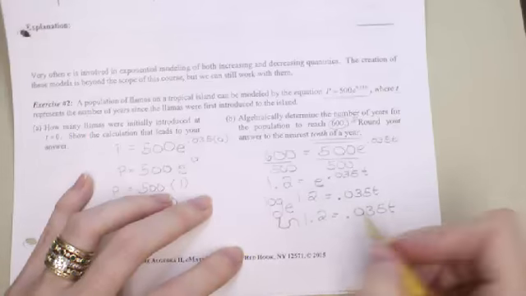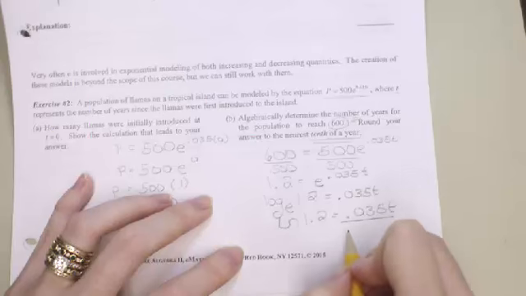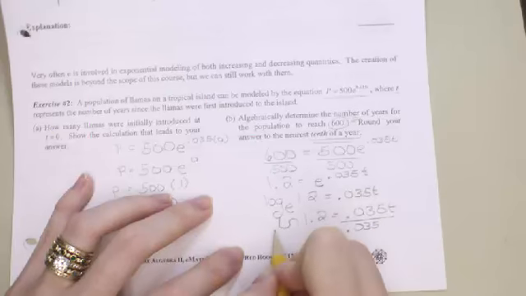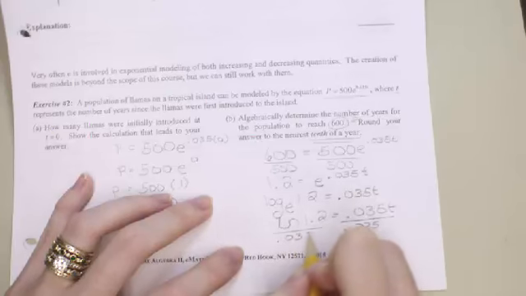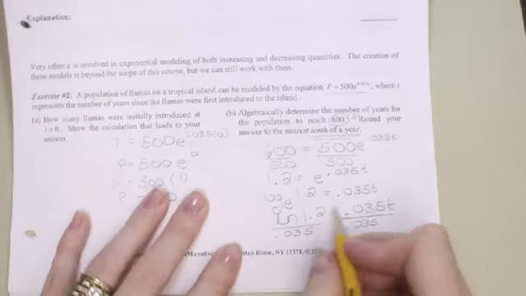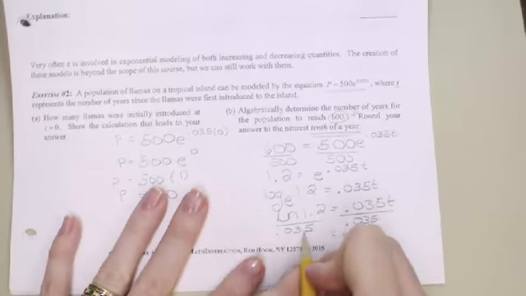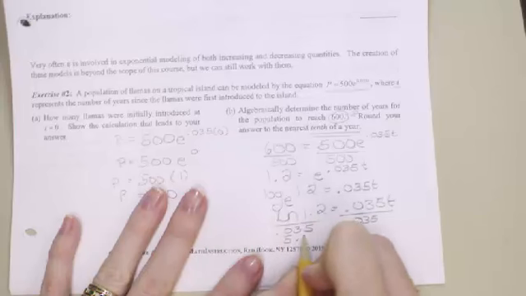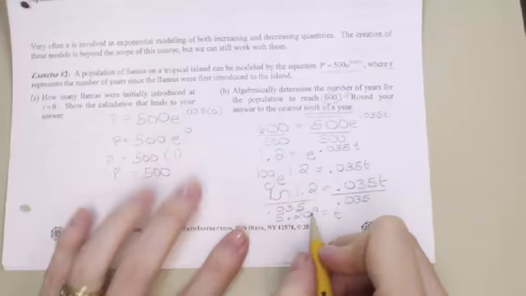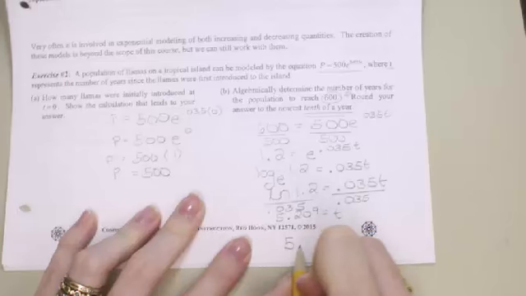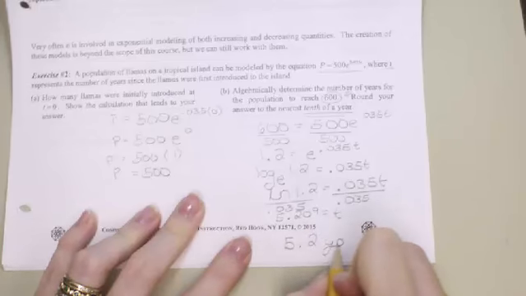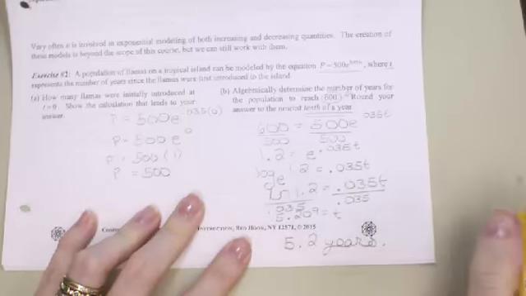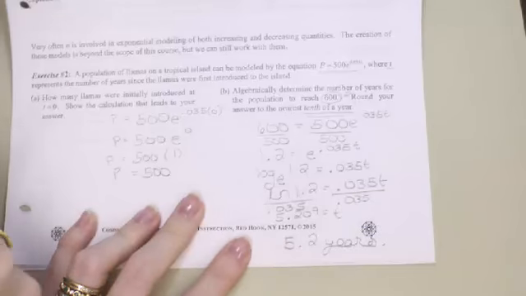Then divide by 0.035, and you will end up with t equals 5.209. So to the nearest tenth will be 5.2 years to get up to 600 llamas.